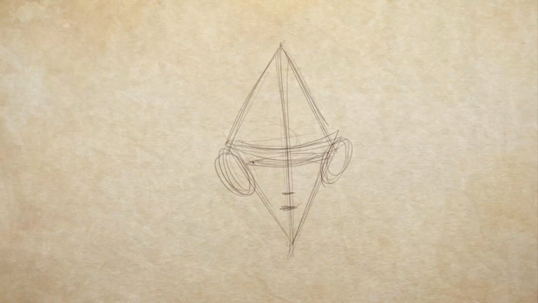But I find that just keeping it a little more subtle, being a bit more open with your shapes, when you add more realistic features, it starts to look either like a caricature, or sometimes it just looks like a person you know.